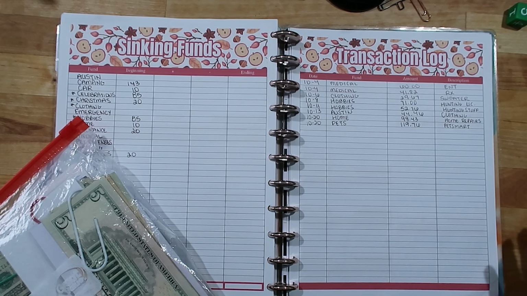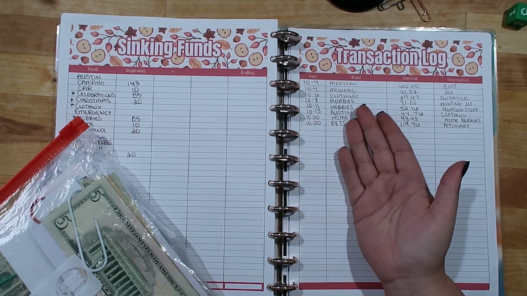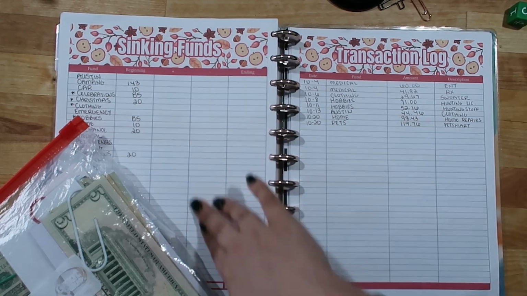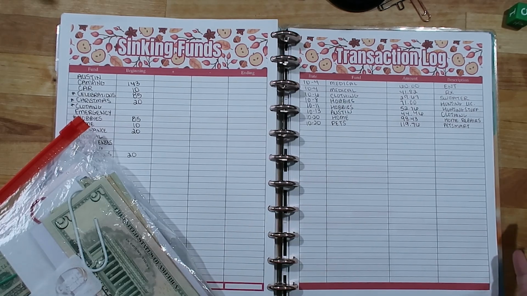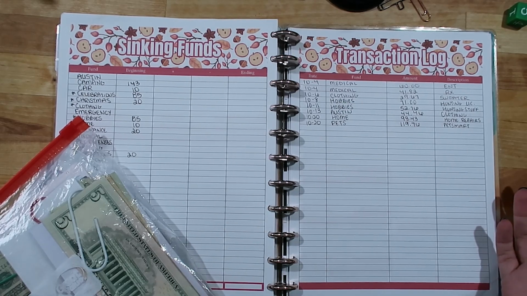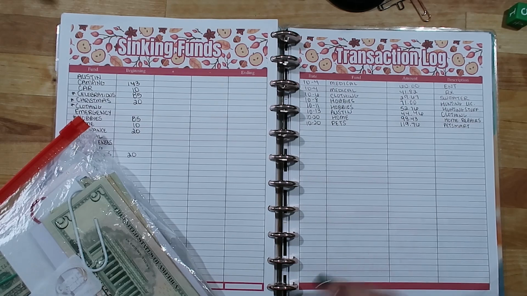You could very simply just have one savings account and not do all of these categories, but this is just what works for me. Personal finance is personal. Do what works best for you. You don't have to do what I'm doing, but it's still fun to share.